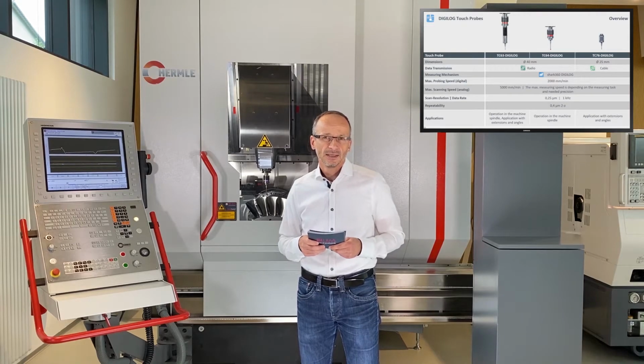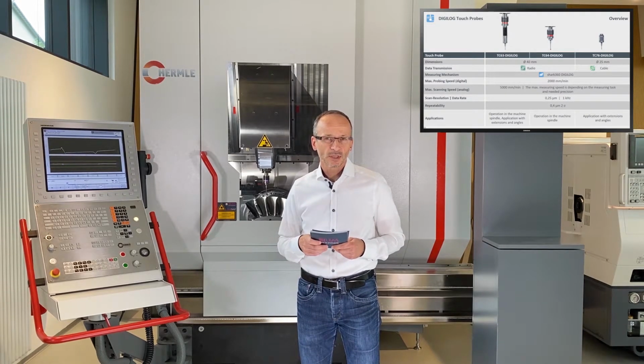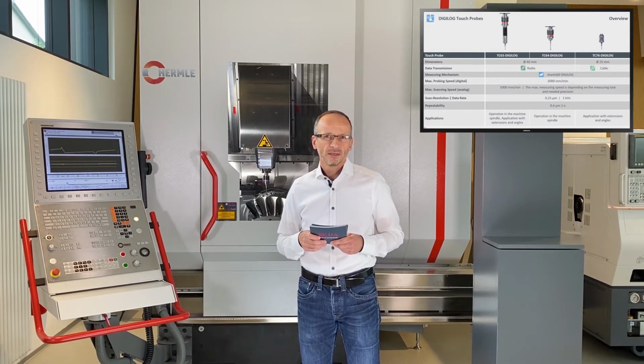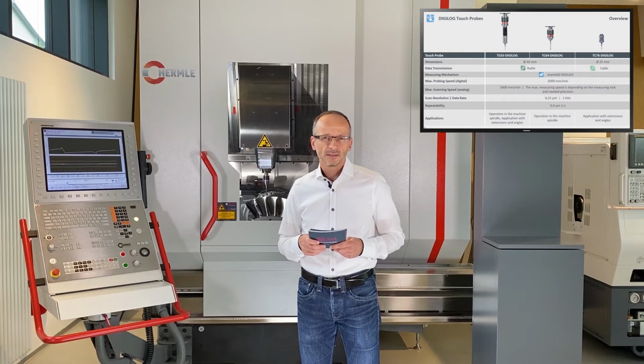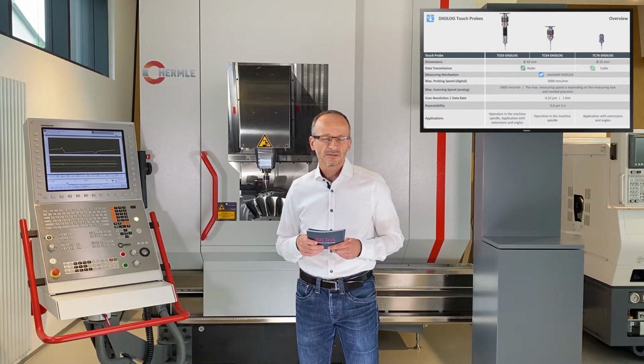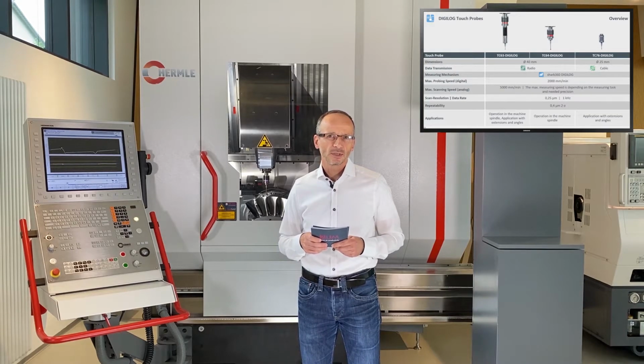The speed for scanning a component depends on the respective measurement job. It is optimally adapted to the profile being monitored and the required measuring accuracy. Speeds of up to 5 meters per minute can be achieved. The resolution during a scanning process is 0.25 micrometers. And the data rate is 1 kHz. This means that 1,000 measuring points are recorded per second during the scanning process.